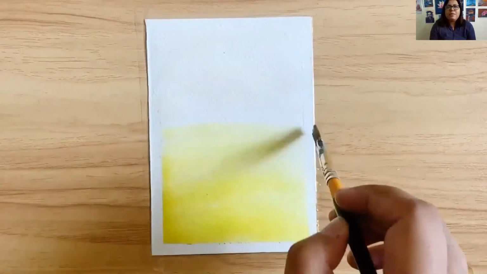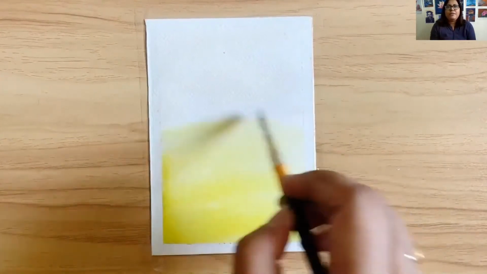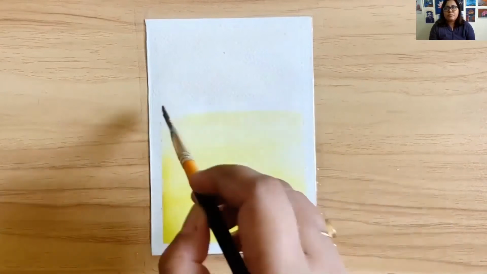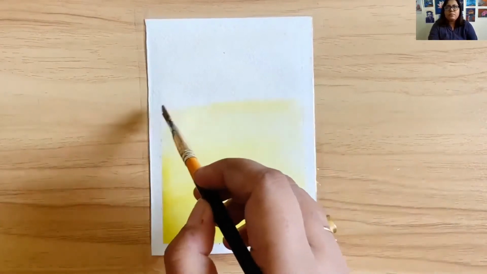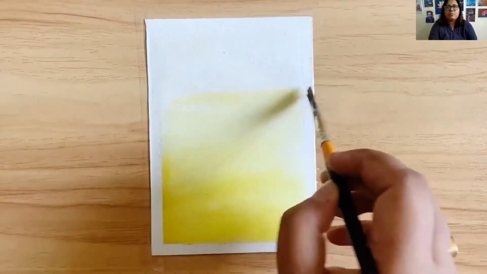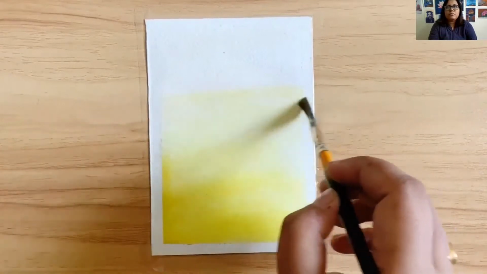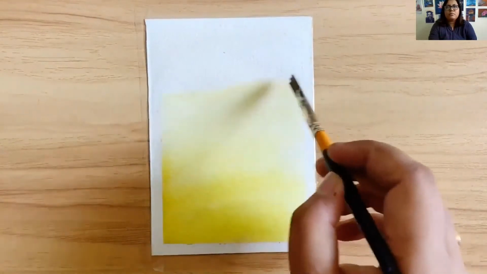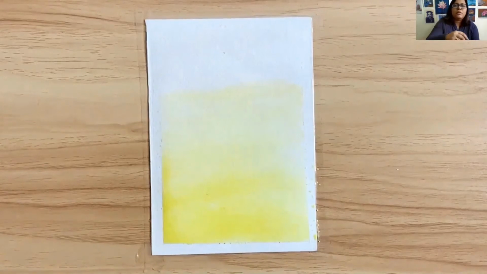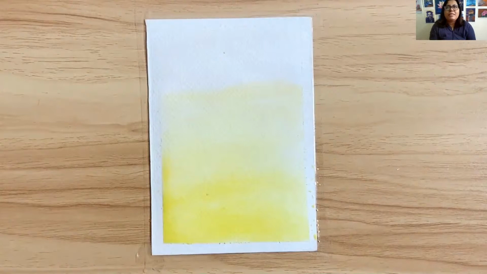Nicely cover it up, everything should be covered nicely. Okay, just get it done till here, everybody. See, I have not covered the entire portion of the paper. I've started from the bottom and then I have moved upwards, but that's it. Some portion of the paper at the top is left white.